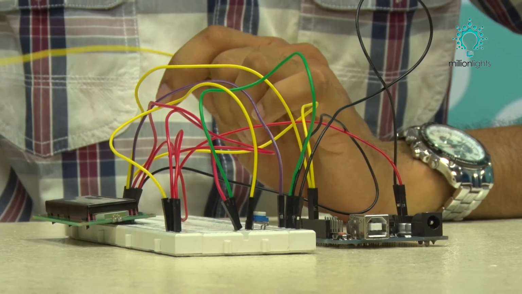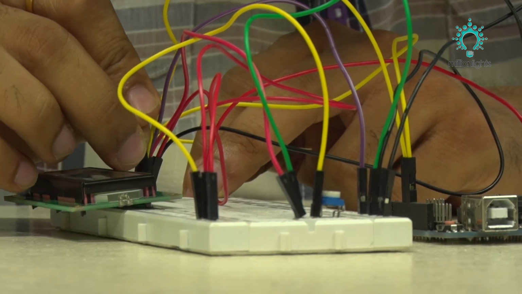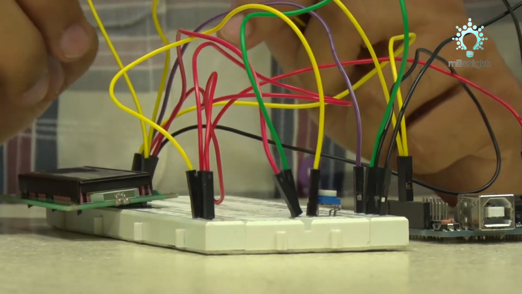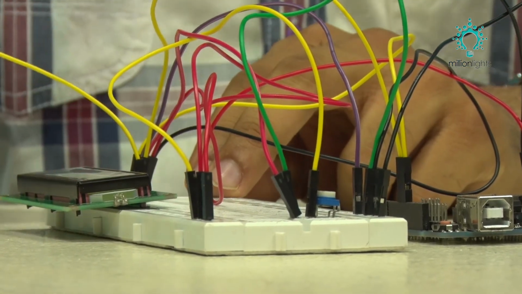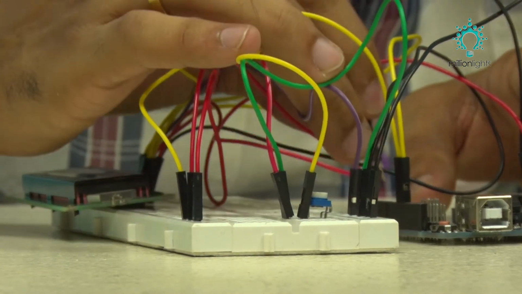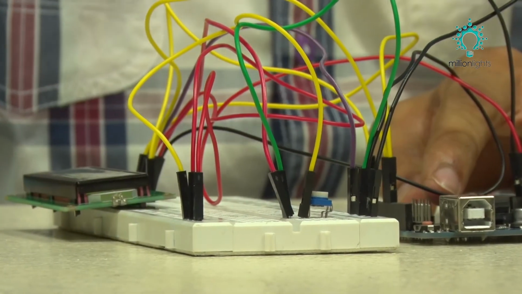Okay. Then these 4 pins are skipped, that is 0, 1, 2 and 3. And then from D4 we are starting the connection further. So D4 is connected to pin number 5. So pin number 5 is here, 7, 6, 5. Yes. Okay, that is connected to pin number 5.